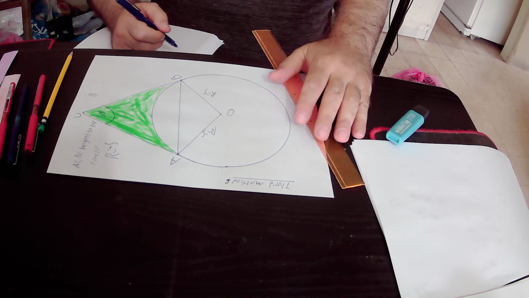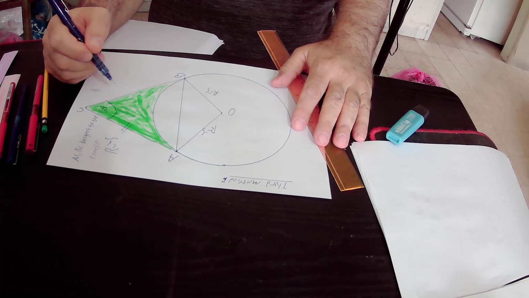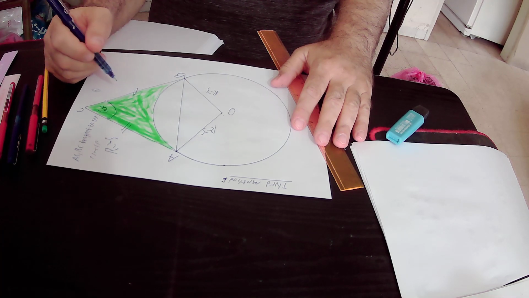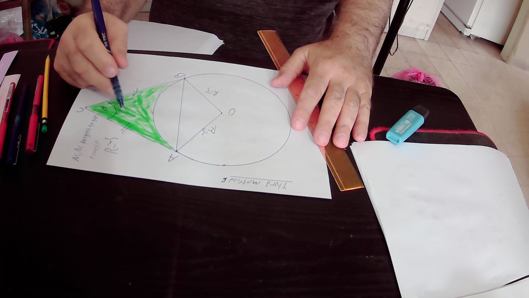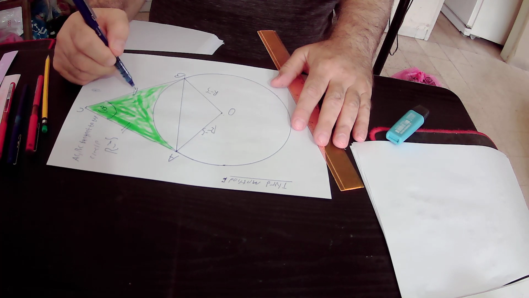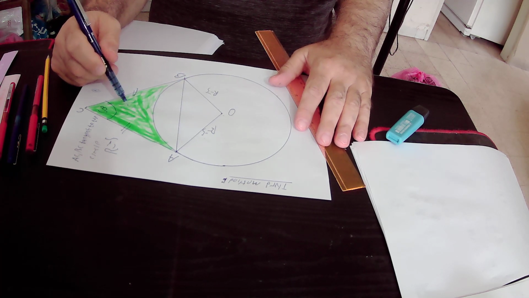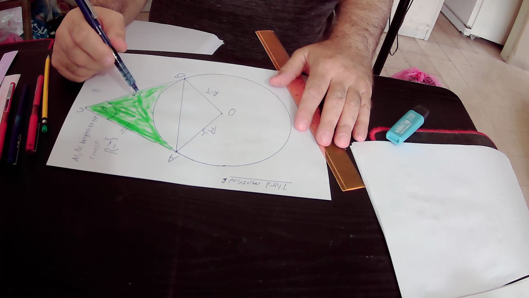Actually, we know that AC equals BC according to the two tangents theorem. If we draw two tangents from a common external point to a circle, they are equal to each other, and we have the rule that opposite equal sides in triangle ABC we have equal angles.